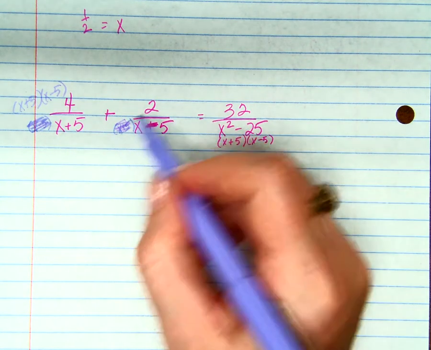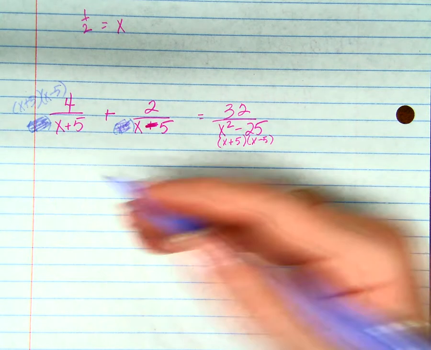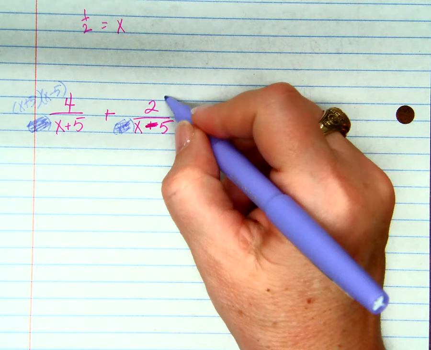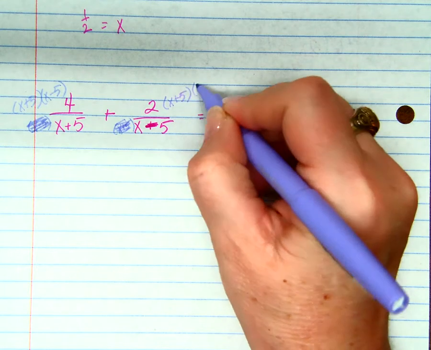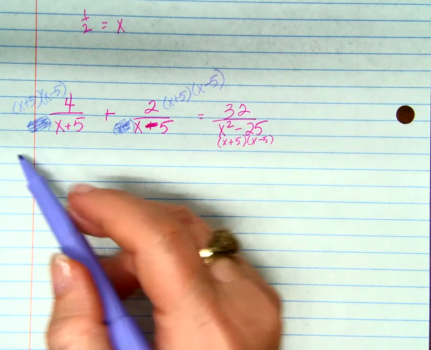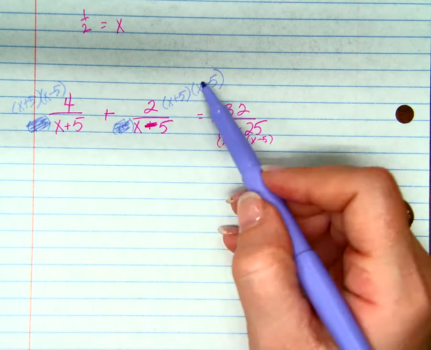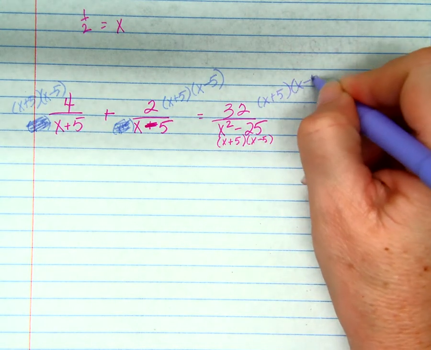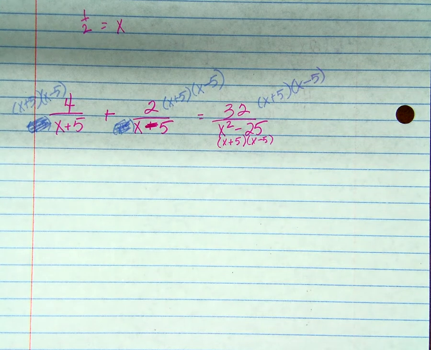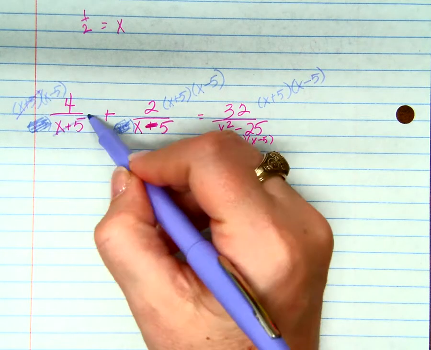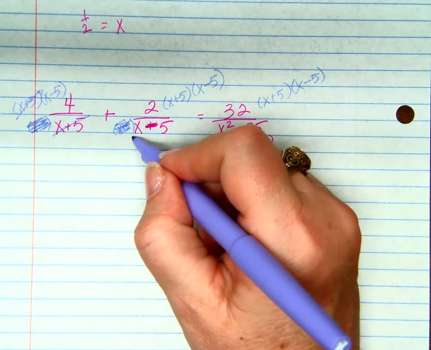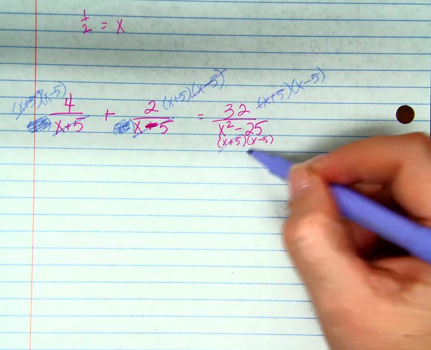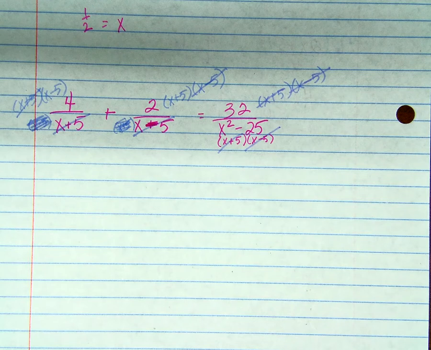Okay? So what I wrote first was if I was trying to get a common denominator. But remember, we're not trying to get a common denominator, we're trying to get rid of the common denominator, or get rid of the denominator in general. So now what I'm doing is I'm just multiplying every term by what would have been the common denominator, which is x plus 5, x minus 5. Here the x minus 5 simplify. Here the x plus 5. Here the x minus 5 simplify. And here both of them simplify. Okay, all of this simplifies to 1.